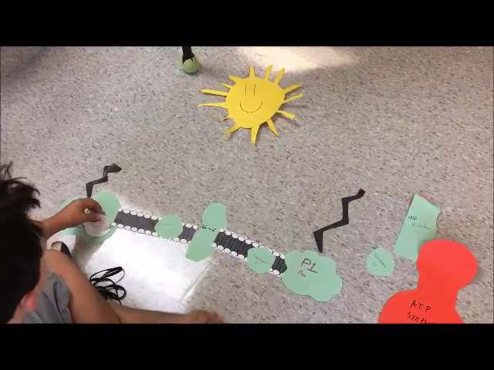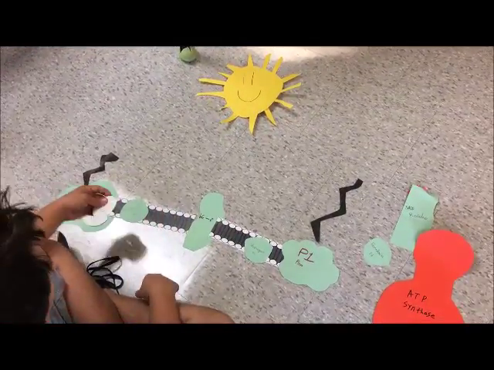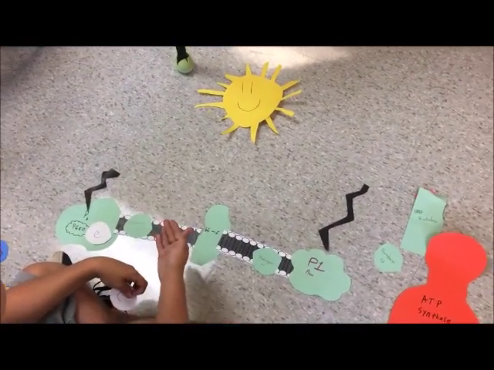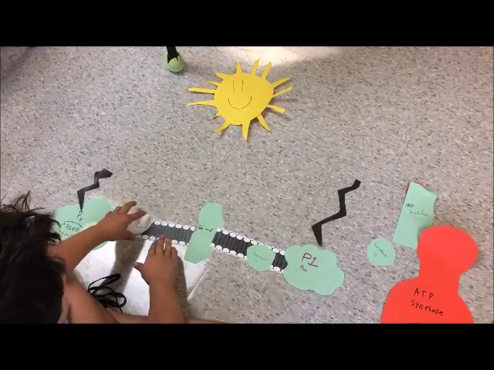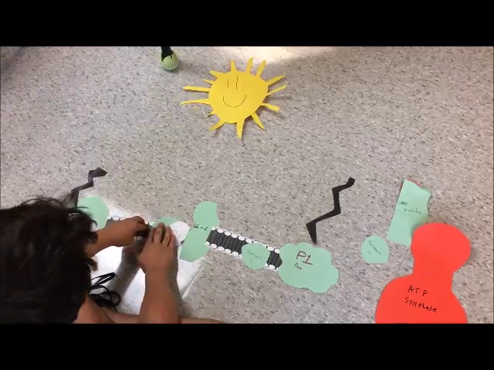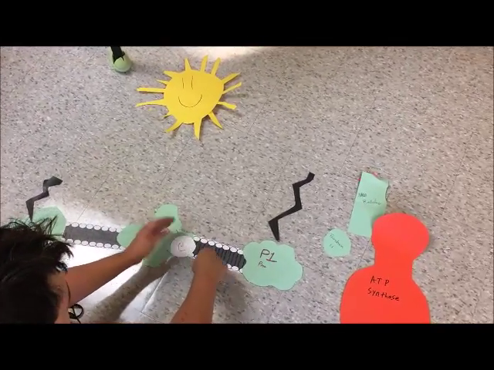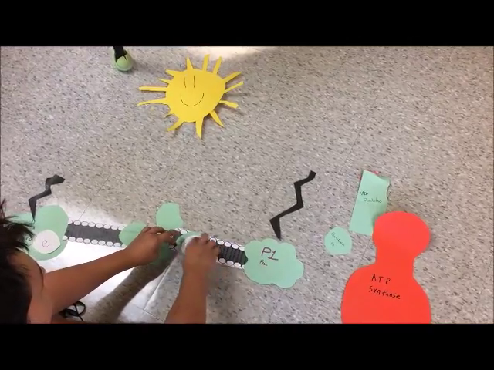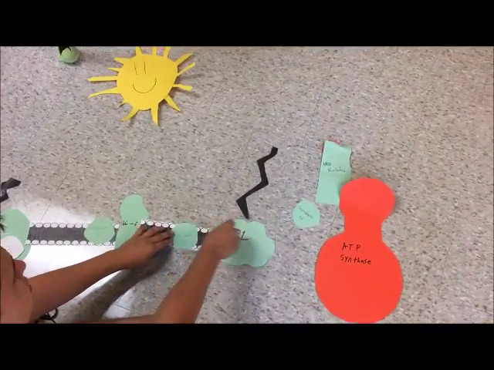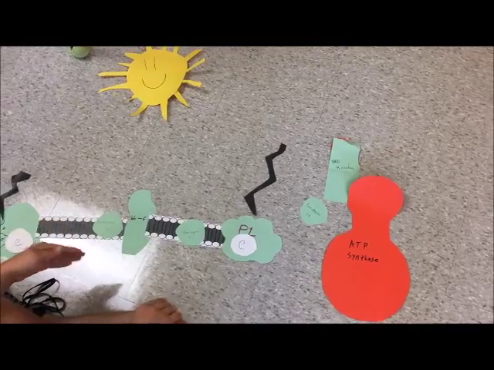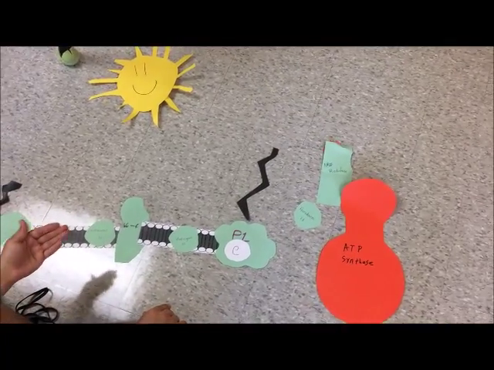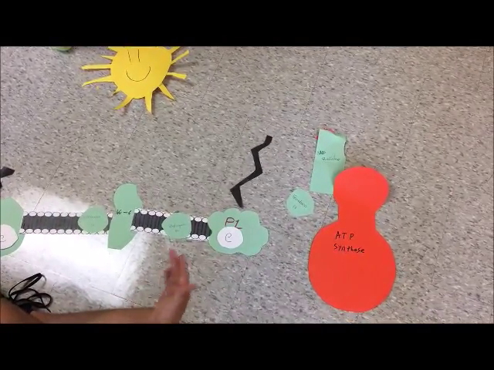The electrons get excited and move on to the electron carriers. This one is known as PQ, or plastoquinone. Plastoquinone will bring it through to the next electron carrier, which is called plastocyanin, also known as PC. Then PC will bring it to PS1, known as photosystem 1. And that's called photosystem 1 because it was discovered first, even though it's the second one.